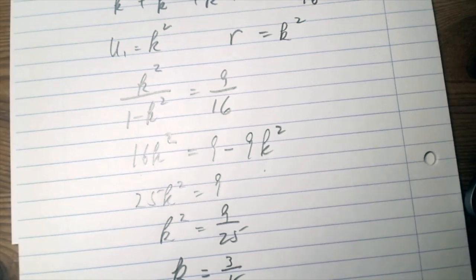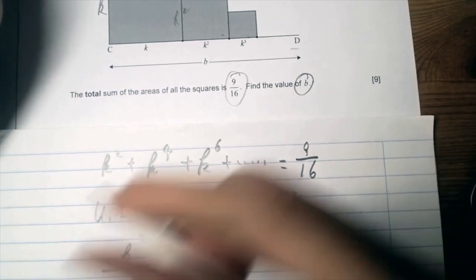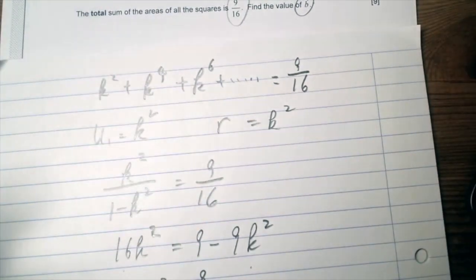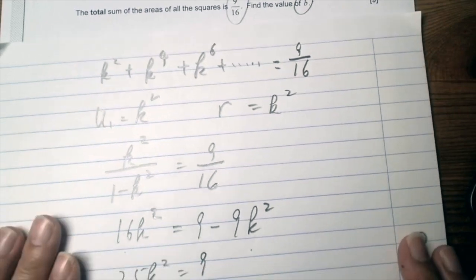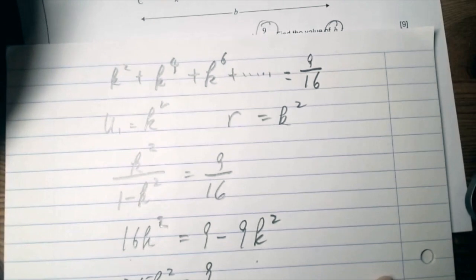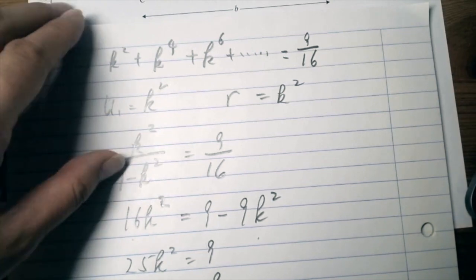Now we have k, we need to find b. The length is b, so we have to take the square root, and then we find the sum of those. So what we need to do is r equals k, which is 3 over 5.